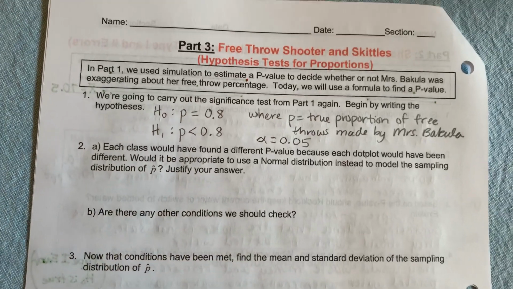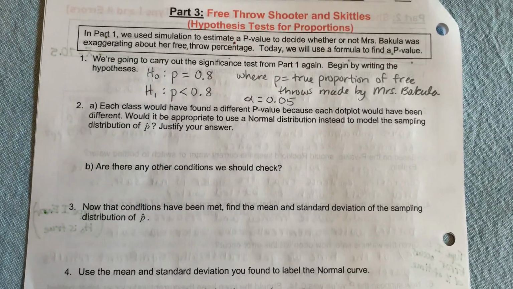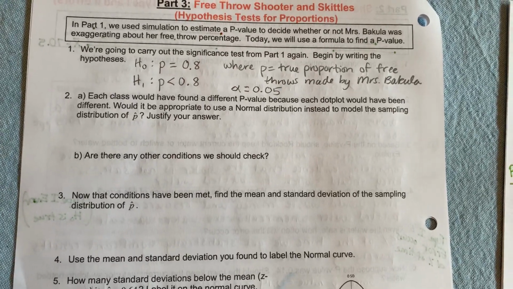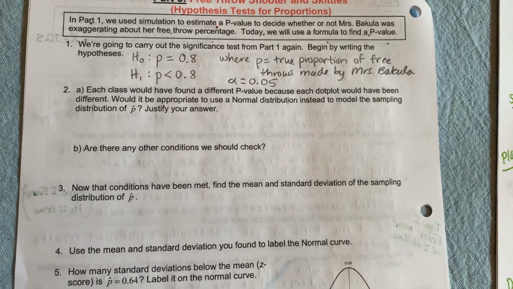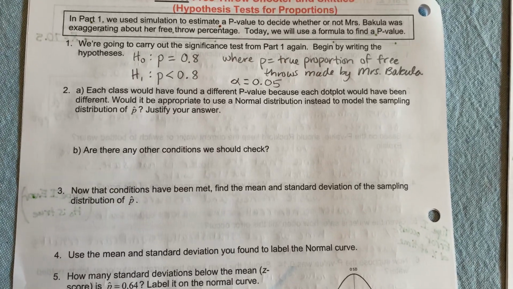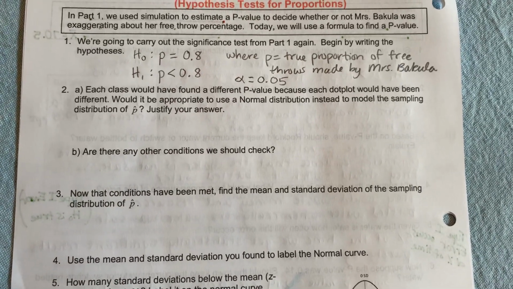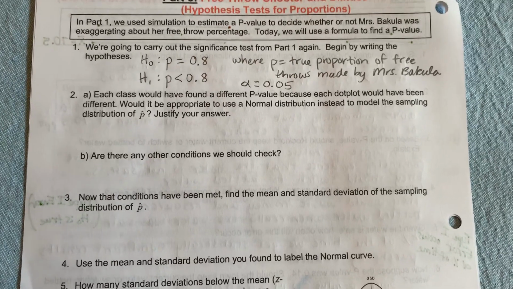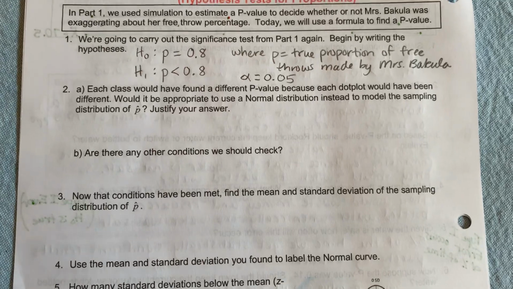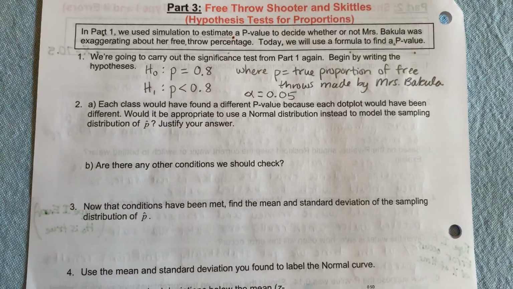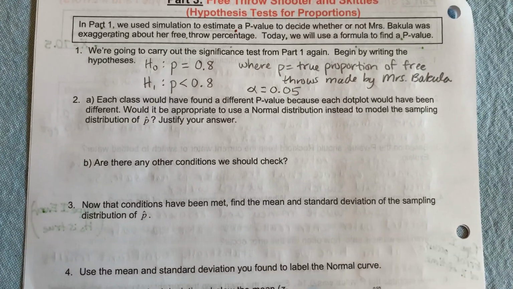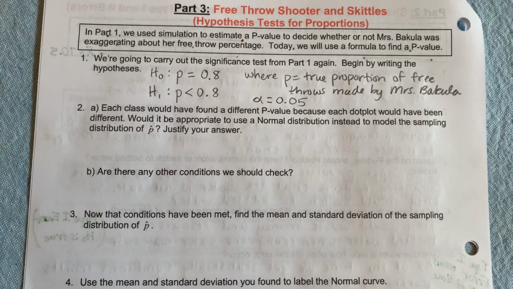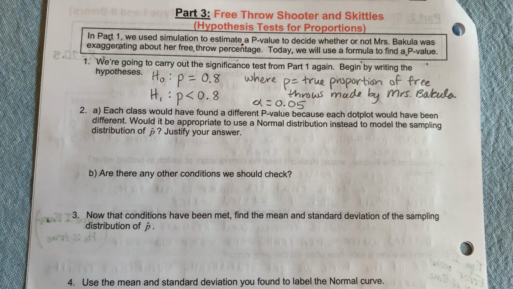Okay, so number 2 has 2 parts. It says A, each class would have found a different p-value because each dot plot would have been different. Now this is if we really had done that simulation with the spinners, we'd been in class, I'd been able to collect the data from each of you. Each class would have had different dot plots. So the estimation for the p-value would have been a little bit different, right? Some classes might have had 3 dots less than 0.64, some only 1. So we don't want to have something that changes from simulation to simulation.